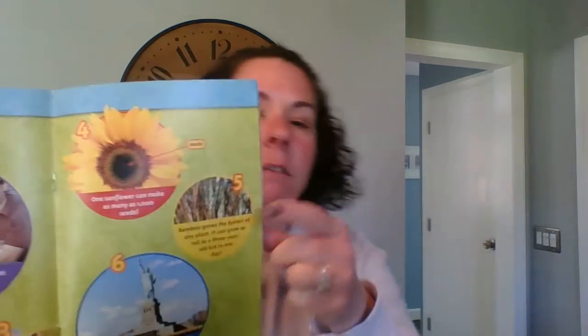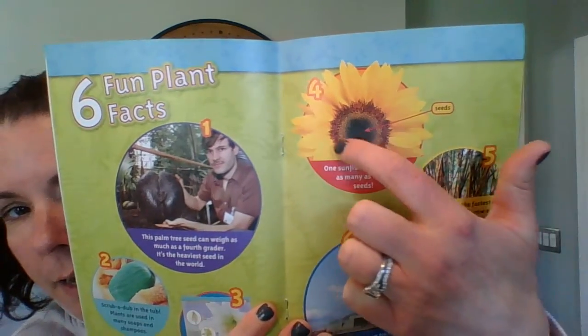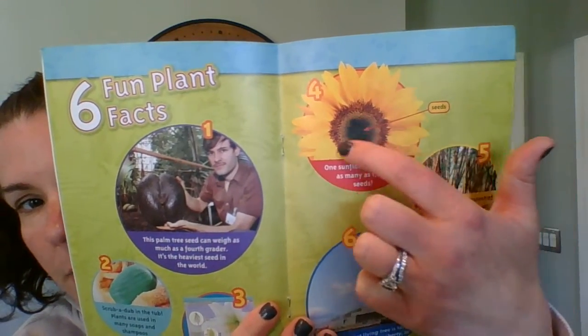4. One sunflower can make as many as 1,000 seeds. So this is a sunflower. Okay, and all inside here, when it dries out, they're all seeds in there. It can make as many as 1,000.